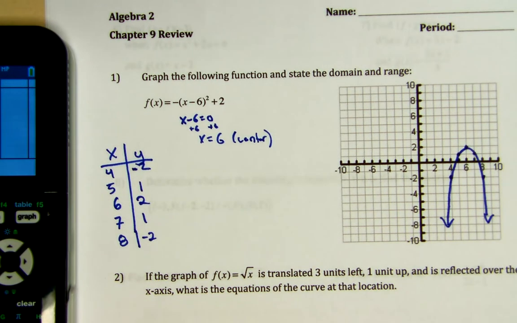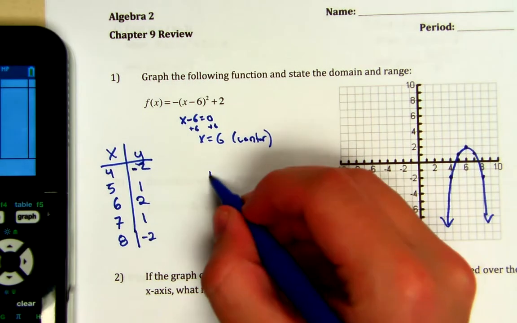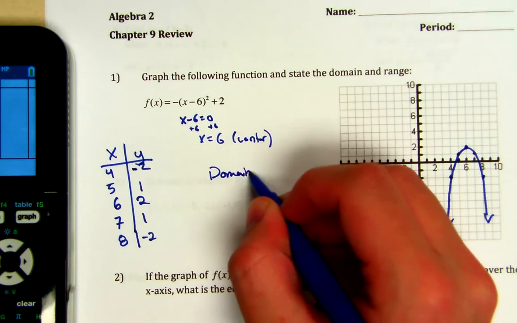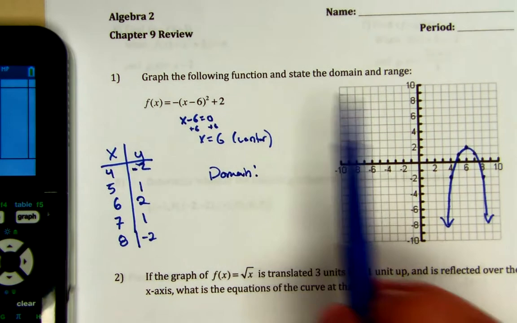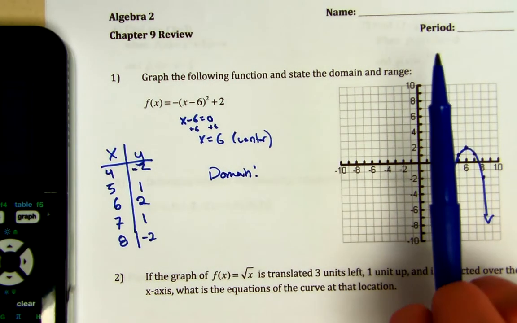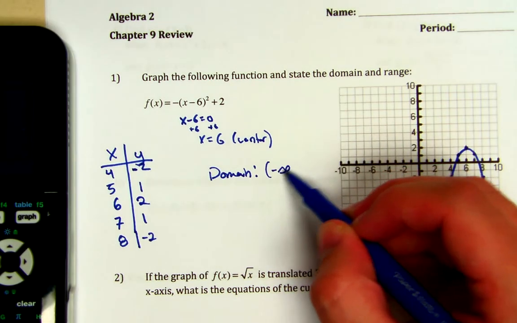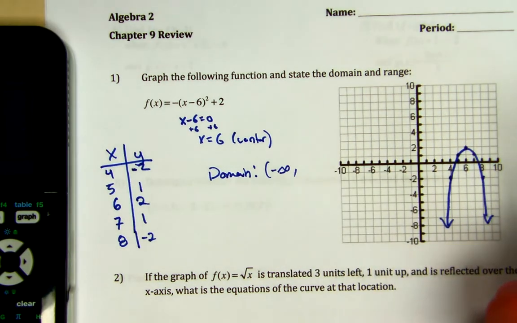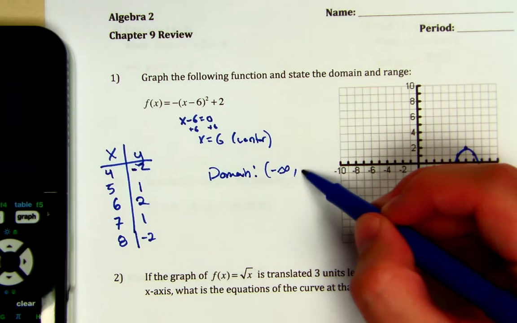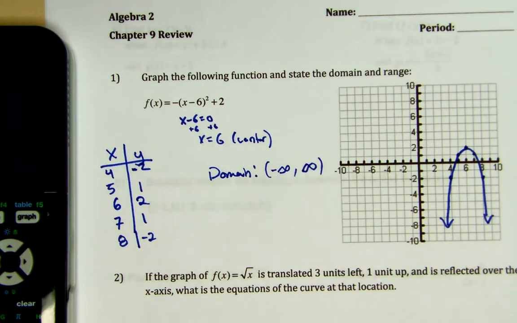Now remember when we're talking about domain and range. Well, domain, we're going from left to right. So left to right, well, the first thing I hit is that arrow down here. That means I'm going to negative infinity. And then as I continue, I'm going to hit an arrow at the end as well. So I'm going to have everything covered in this function.